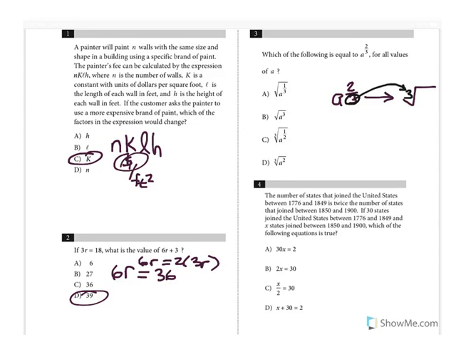And the numerator is going to become the exponent underneath the radical. All right, so let's go ahead and put that. And so as we can see there, that is answer choice D, the cube root of A squared.